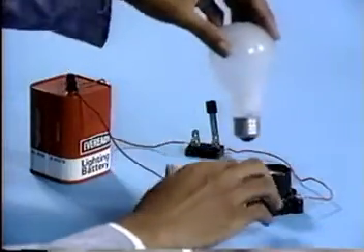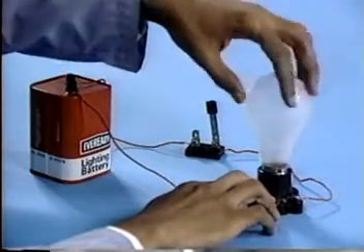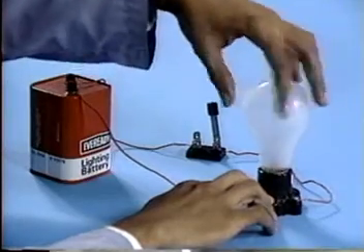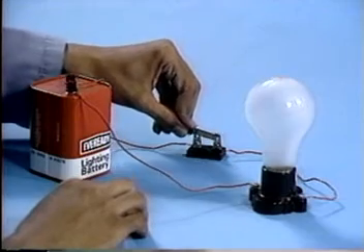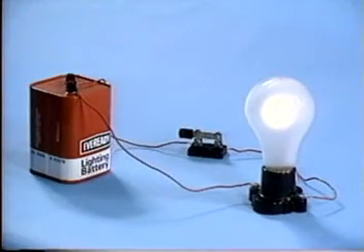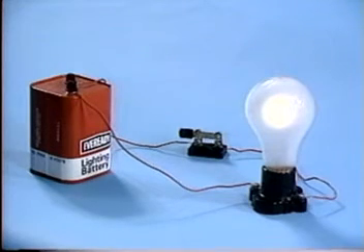Now that the circuit is wired, take a bulb and screw it into the socket. To test the circuit, close the switch. Now, if the lamp lights, you've wired the circuit correctly. Congratulate yourself on a job well done.